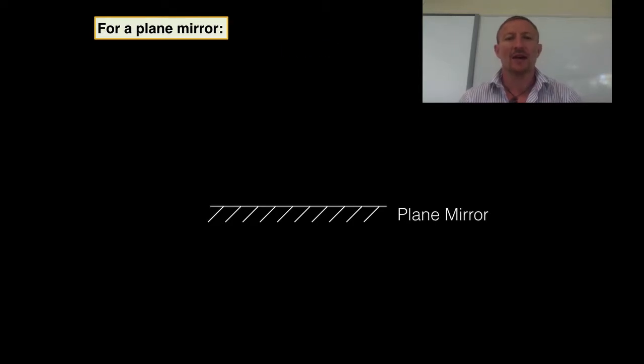Now to that, we're going to add our normal. Remember, our normal is always at 90 degrees to the boundary surface. That's always drawn as a hatched line. It's an imaginary line and it can exist anywhere along that mirror surface. But basically we use that so that we can do our measurements as to where we're going to be putting the angles for our rays.